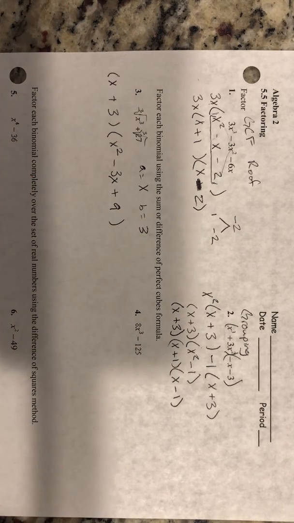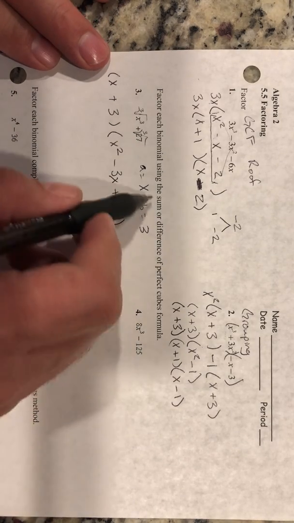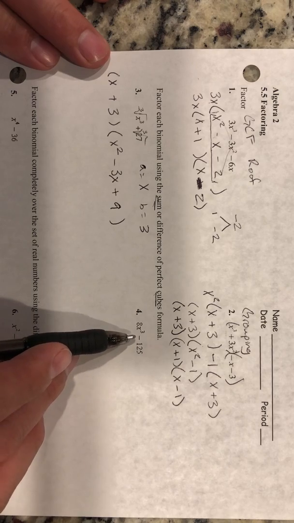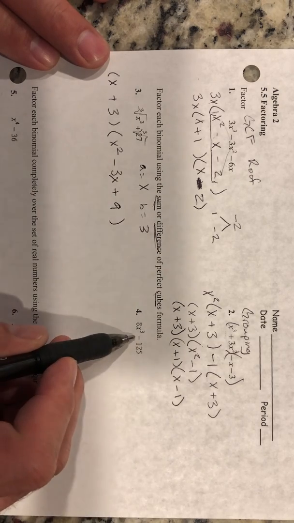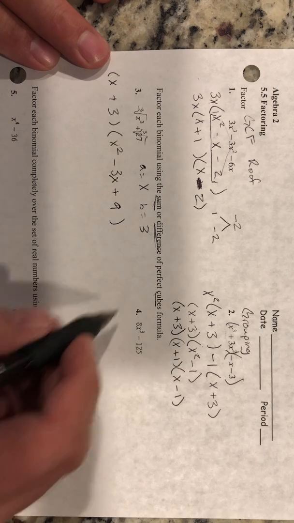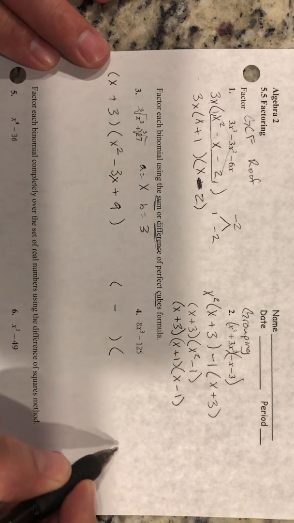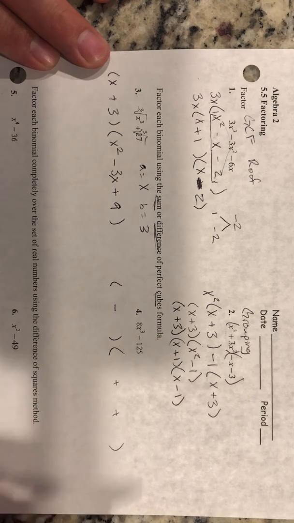And then I'm done. So again, this is a special one. That was the sum of cubes. Number 4 is the difference of cubes. Okay, so same process. I'm going to have 2 factors. This time it's going to be minus there and plus plus.